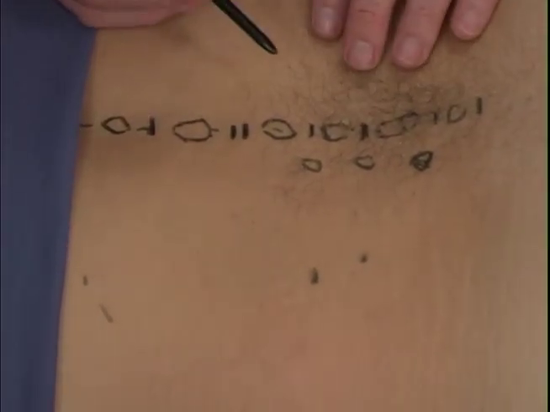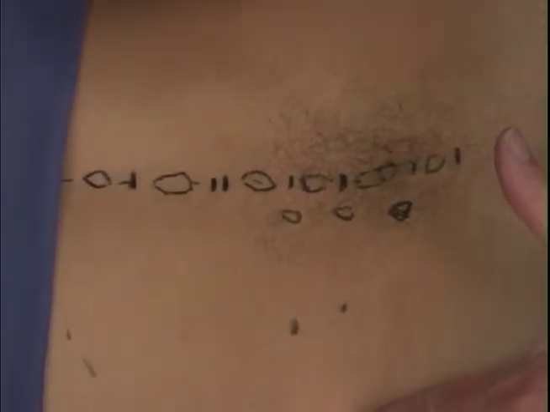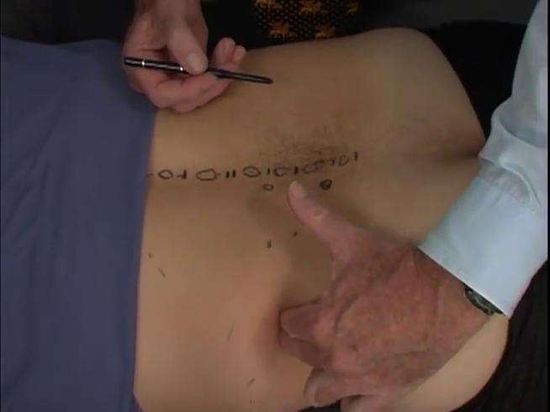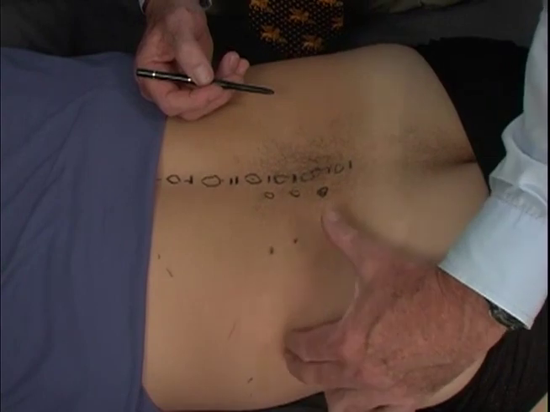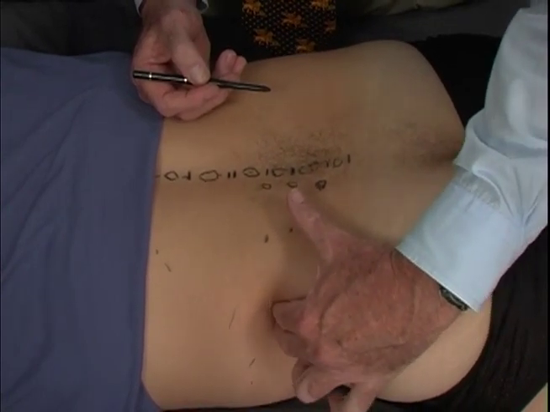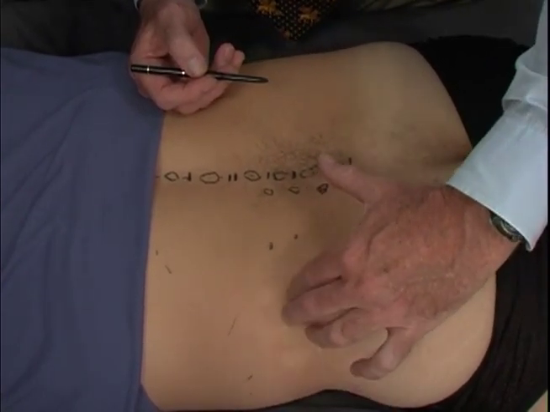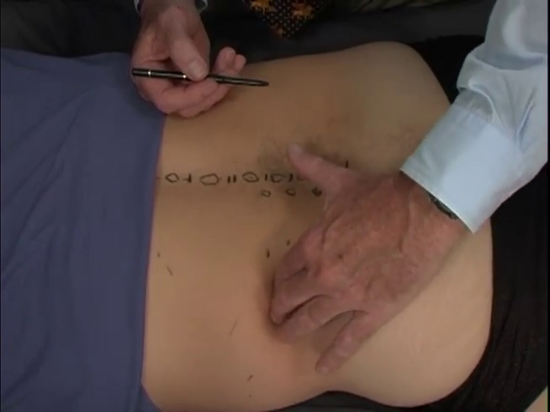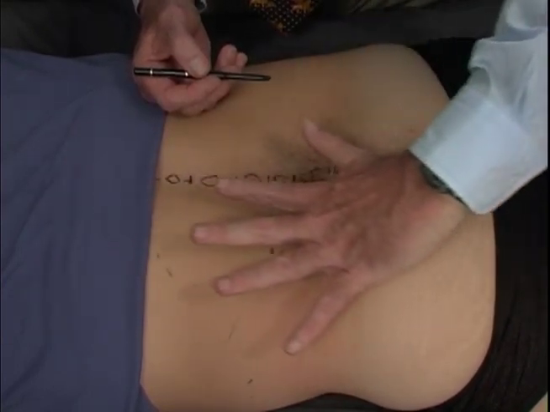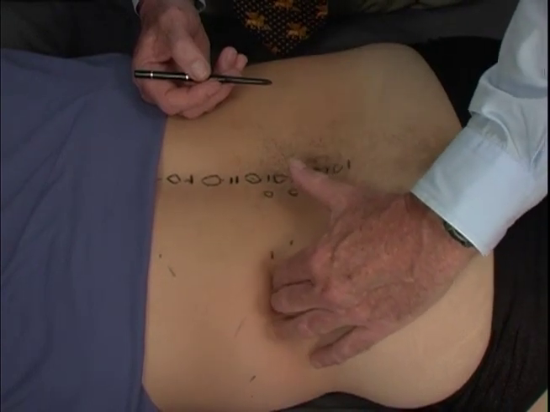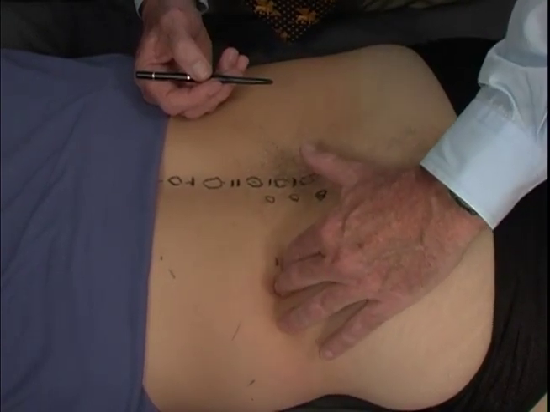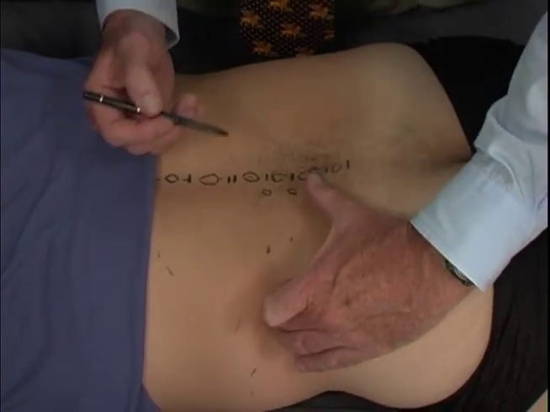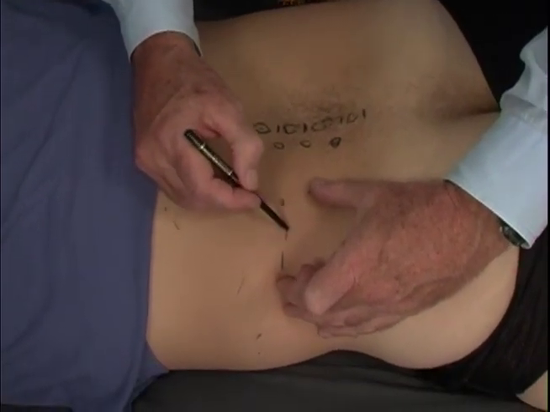Our next landmark will be the iliac crest itself. We want to start quite lateral, remembering that in many patients there will be pain clear out in the lateral area, and then we begin to get into the area where the lumbodorsal fascia attaches. And we carefully palpate along, feeling for tenderness. We'll mark the edge of the ilium.